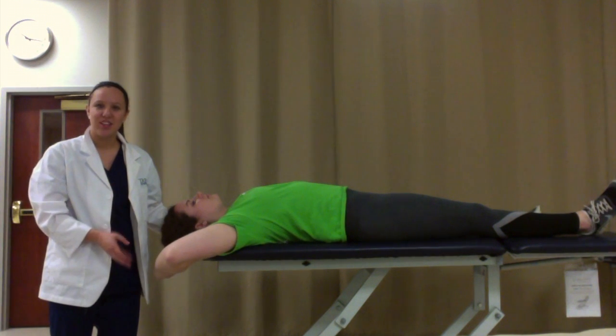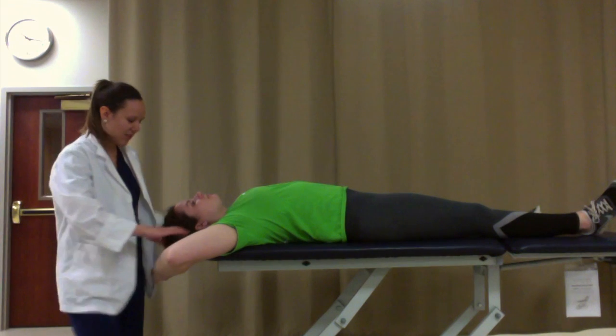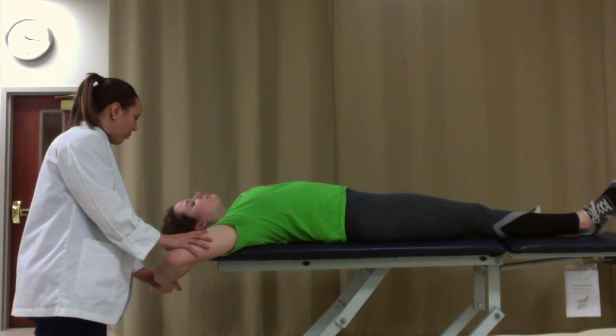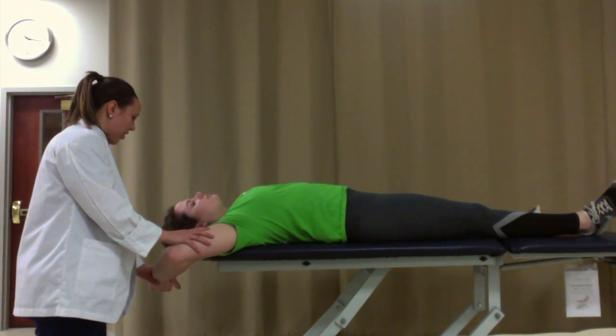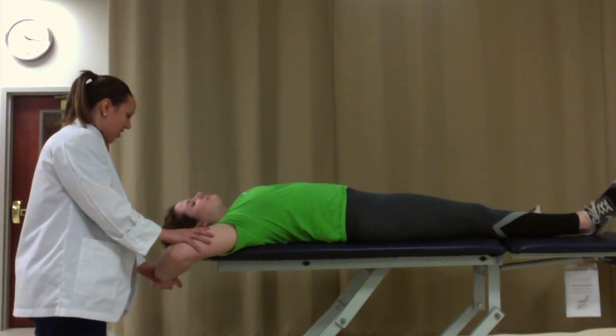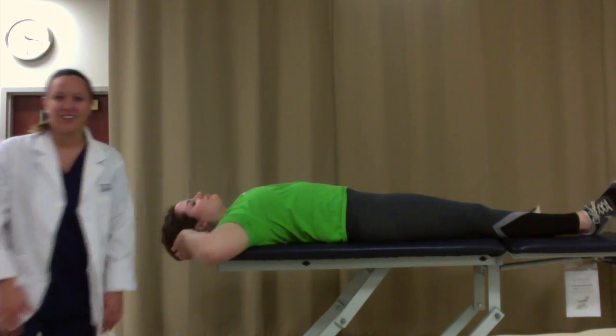Next, I'm going to demonstrate the biceps load 2 test. All right, can you push against me? Pull your hand towards your face. Awesome. Relax.